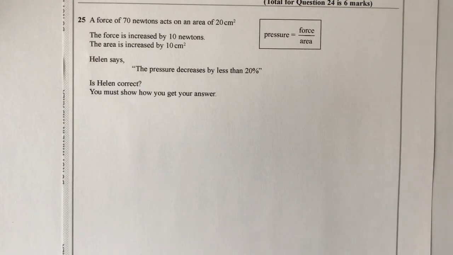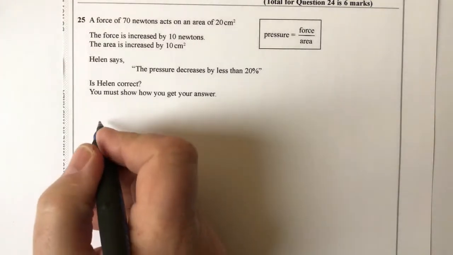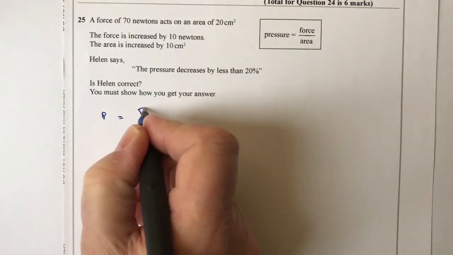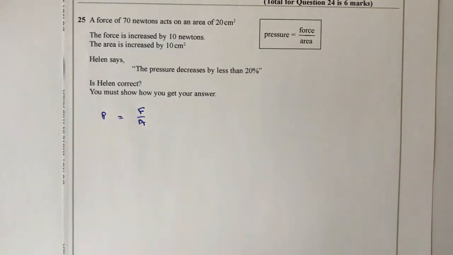Okay, so really all we need to do is just put this into the formula, and we've got 2 particular scenarios, okay? So the first one is the pressure as it is, okay? So pressure equals force over area, and they're very helpfully giving you the formula at the top in the callout box there.